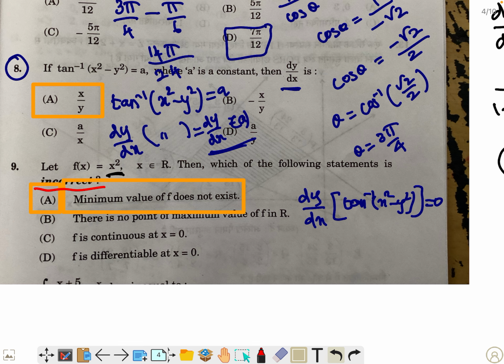B is correct because x square means parabola, and obviously continuous at x equal to 0, and f of x equal to x square is differentiable everywhere, including x equal to 0. So the wrong option is: minimum value of f does not exist.